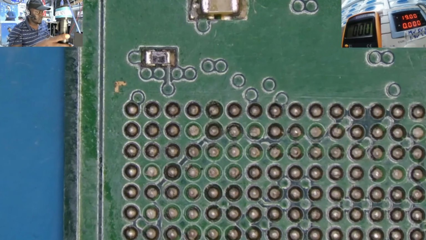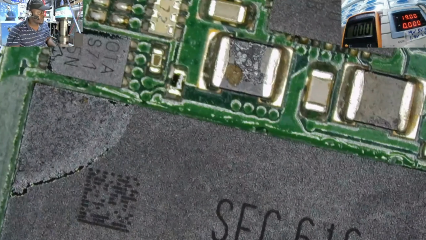Let's see whether you'll be able to help this one. Let me remove the microscope lid. It's always good to protect the lens. So let me do some focus. Yeah, that focus is okay. So I want to try to take some measurements on these capacitors. Let's first of all take some physical inspection and see whether we have a problem on this SSD.